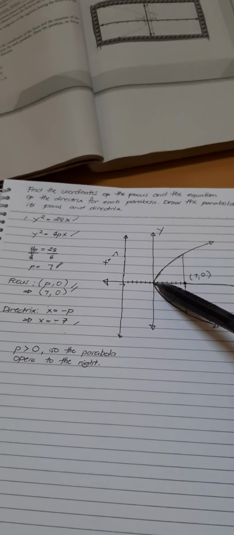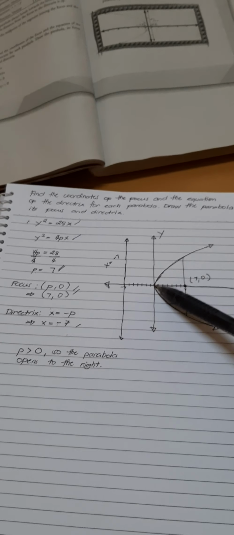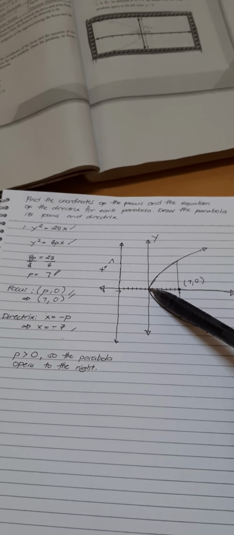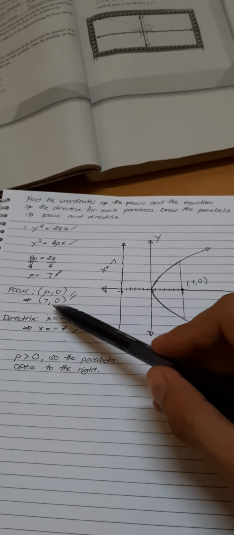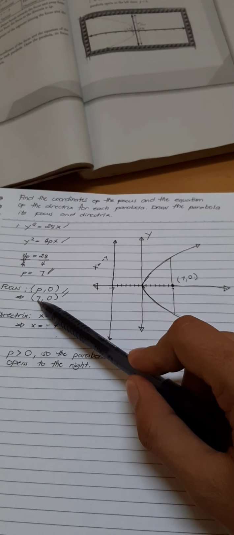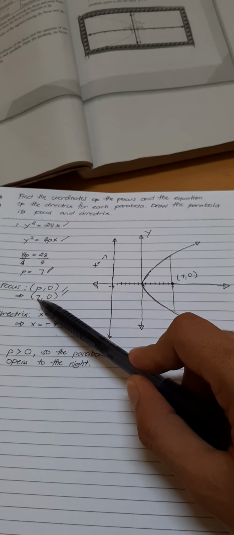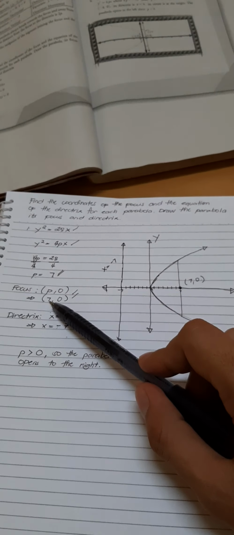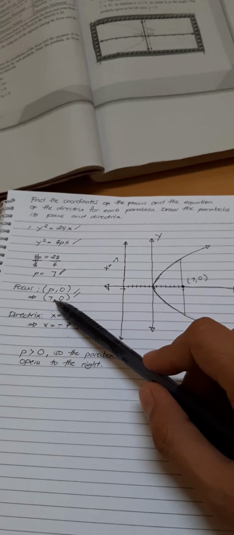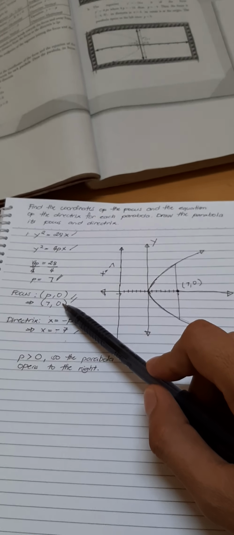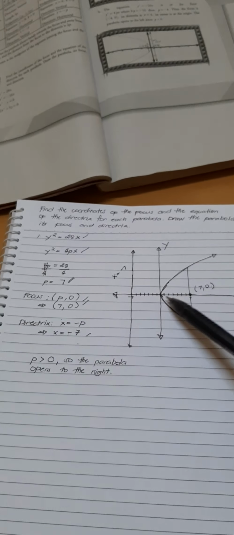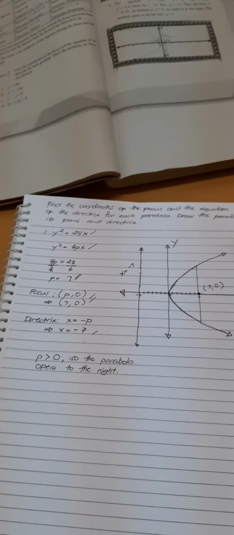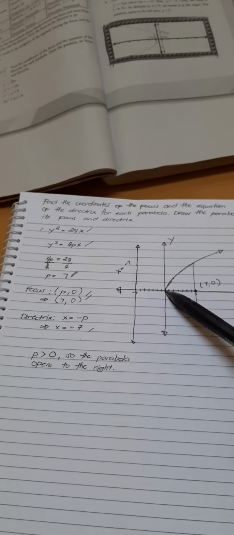Next, since our focus is at the point (7, 0), 7 is located on the x-axis, and 0 is on the y-axis.